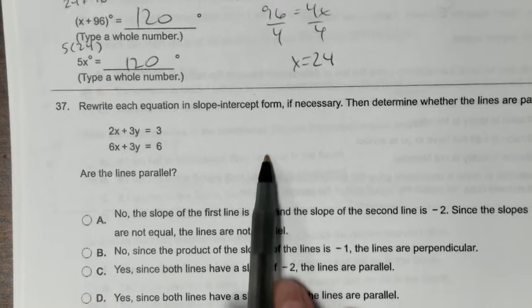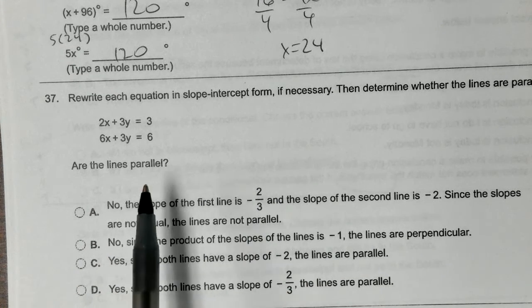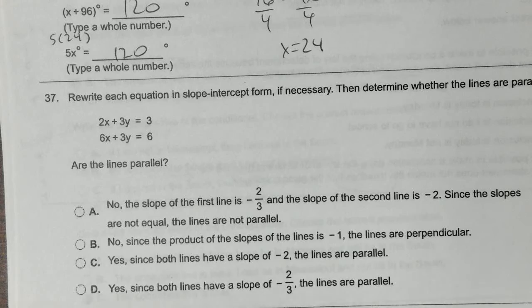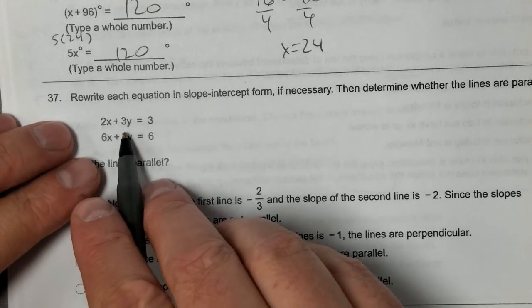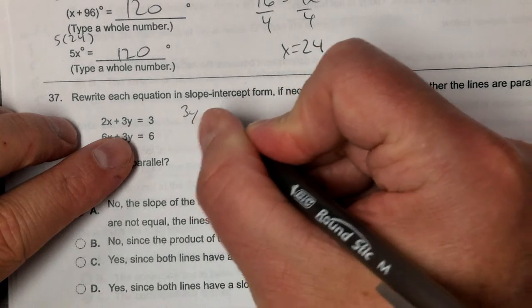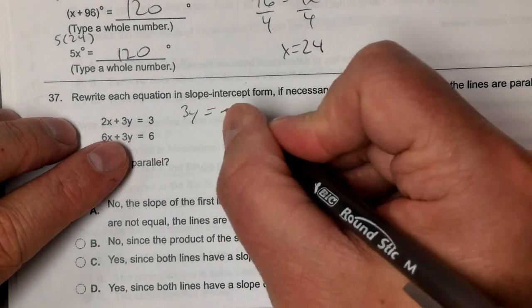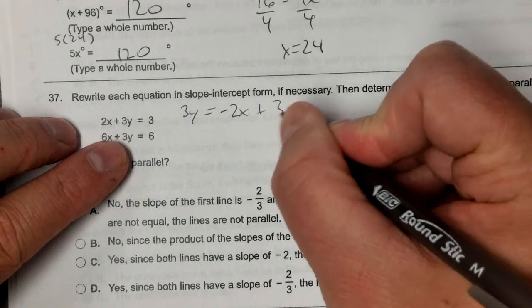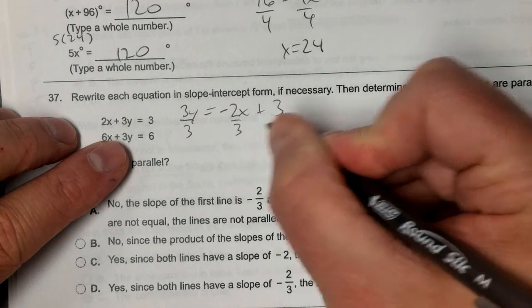Okay, then these say rewrite in slope-intercept form if necessary, and then say whether the lines are parallel. What we normally do is to solve for y to figure out the slope. So we're going to move this 2x term over by subtracting and divide by 3.